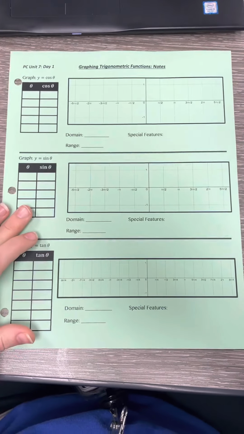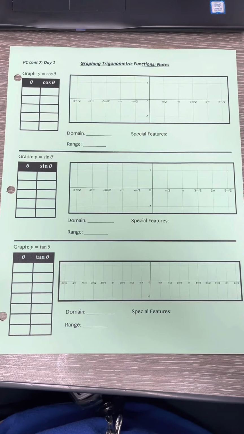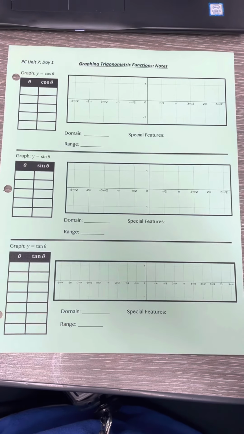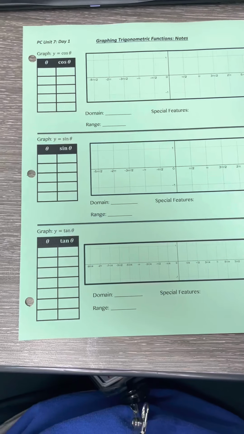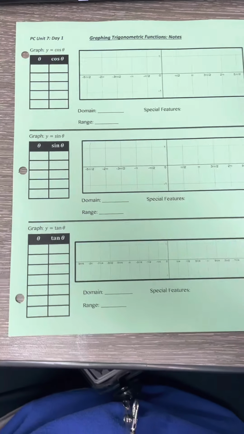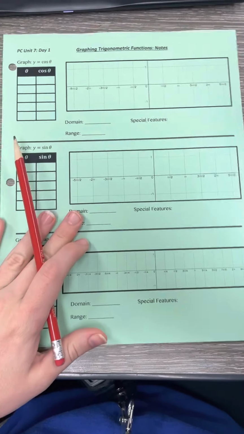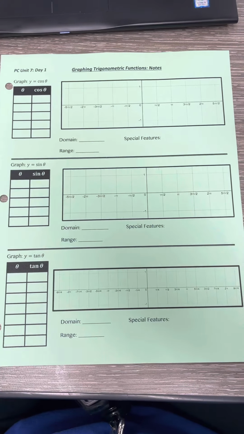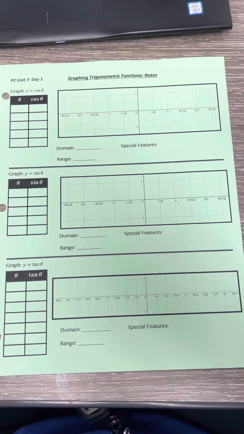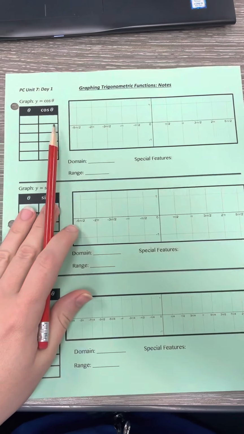This is going to be Unit 7 over graphing the trig functions. That is cosine, sine, tangent. We're also going to have secant, cosecant, and cotangent. But I'm going to do one short video over this one and one over the other just because this is going to take me a little bit of time. I'm also going to show you how this makes sense according to the unit circle as well. So we're going to start with cosine.